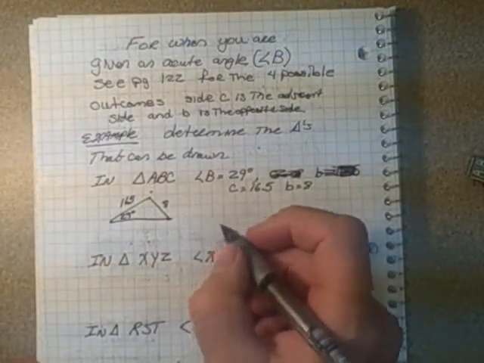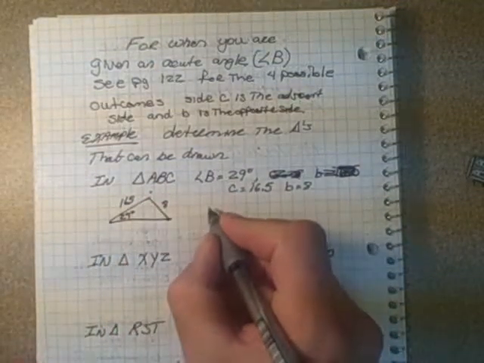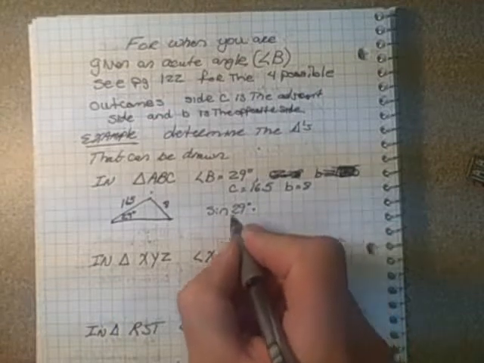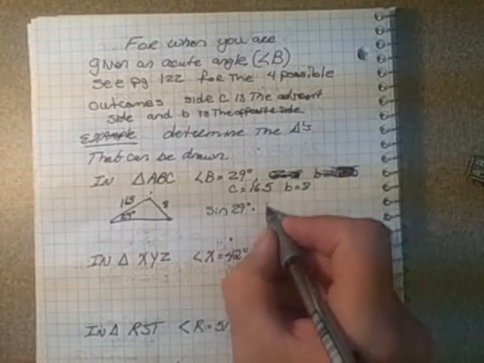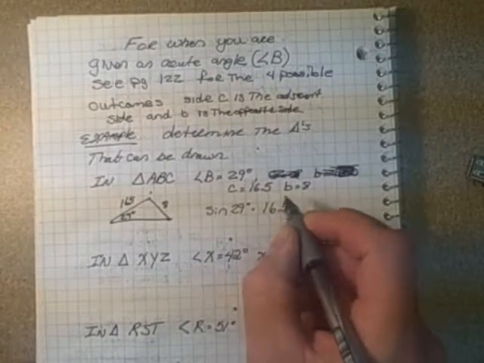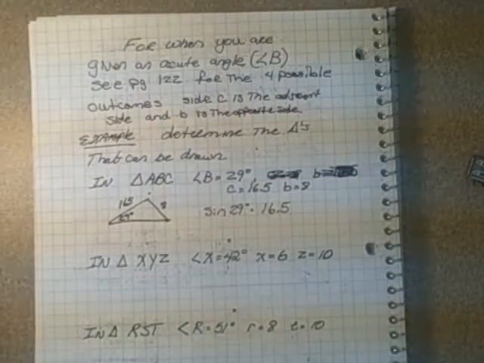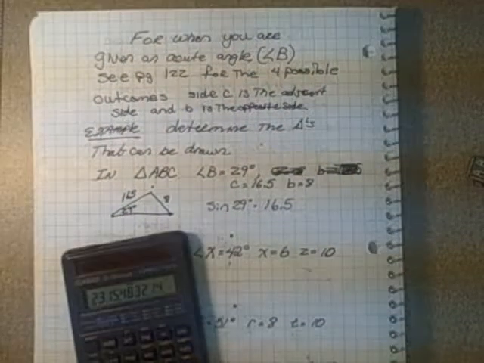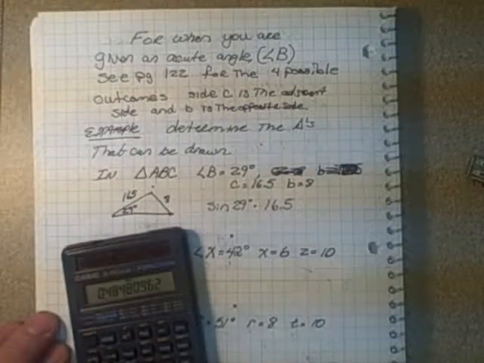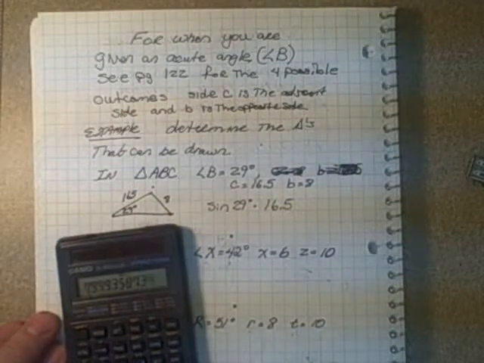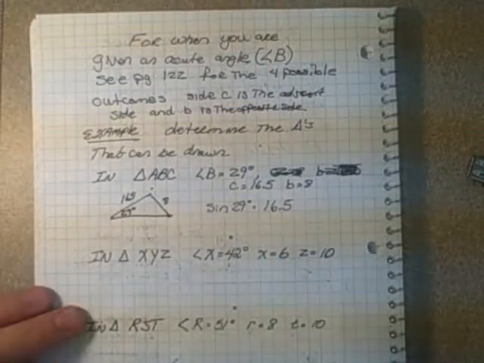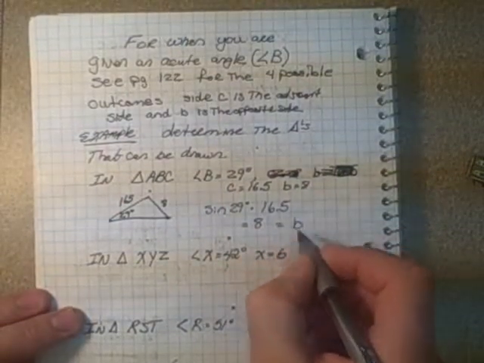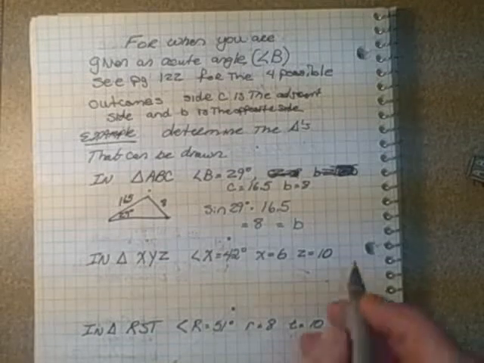So what you check is you always check sine of the angle given times the adjacent side. And then you compare it to side B. And then by comparing it to side B, you'll discover which of the 3 cases it falls into. So you always do that. So 29 sine times 16.5 equals 7.99993 equals 8. Therefore, this equals B. That is case number 2, where you have one triangle with the right triangle.